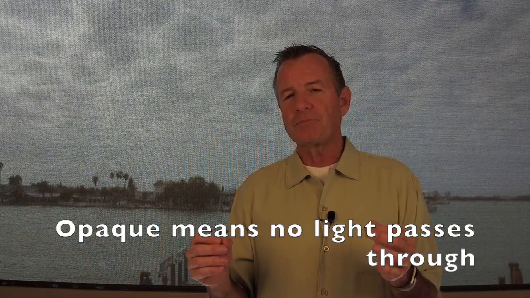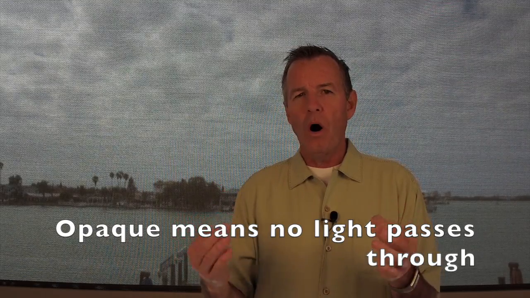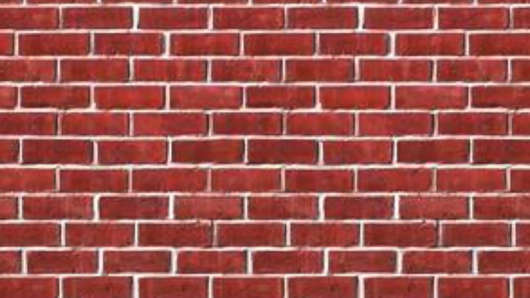And then opaque, I give that example as a brick wall, or any solid wall. You can't see through it. Whatever's happening behind there, you can't see it. Like an opaque gemstone, something like an onyx, or some turquoise, where light won't pass through the stone at all. So I'm going to give you some real life examples of that.